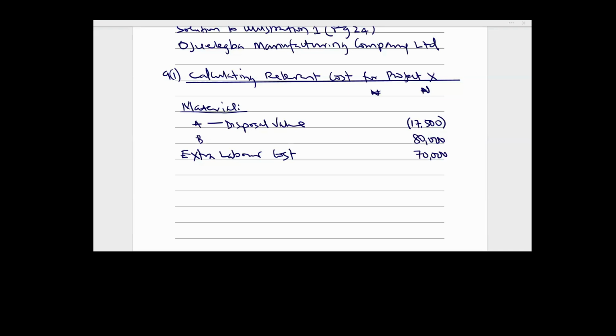Remember, according to this table, direct labor cost is 60,000 naira. So 33 1/3 percent of 60,000 is 20,000 naira. So the examiner is only explaining how they arrive at their supervision cost of 20,000.